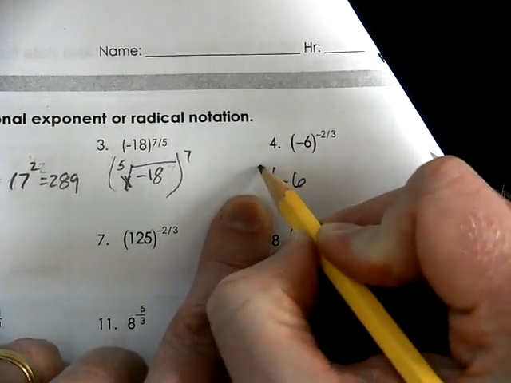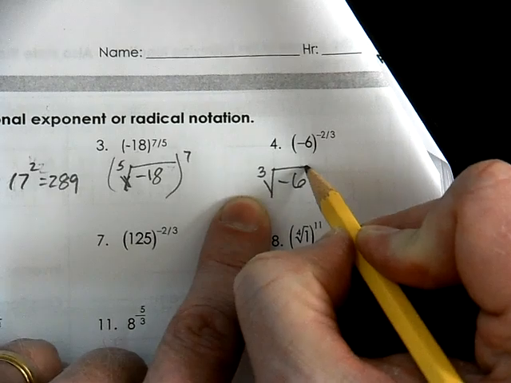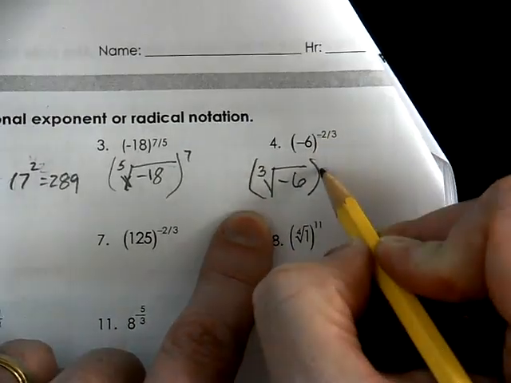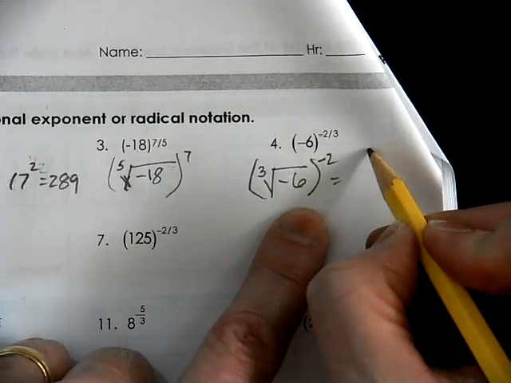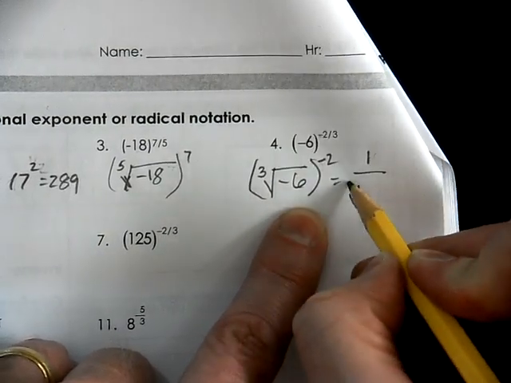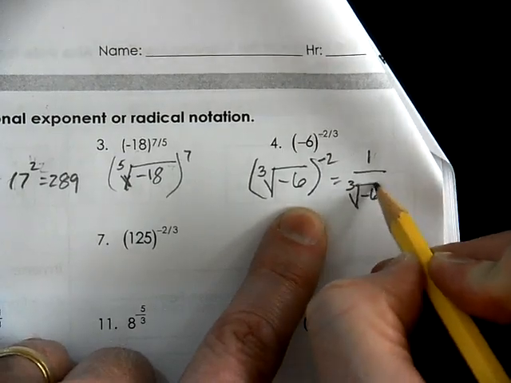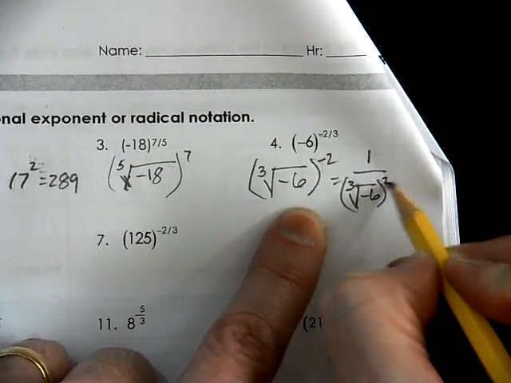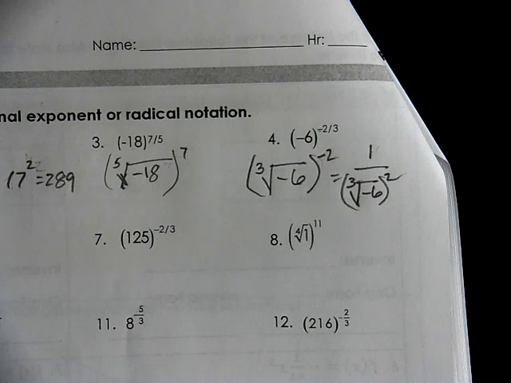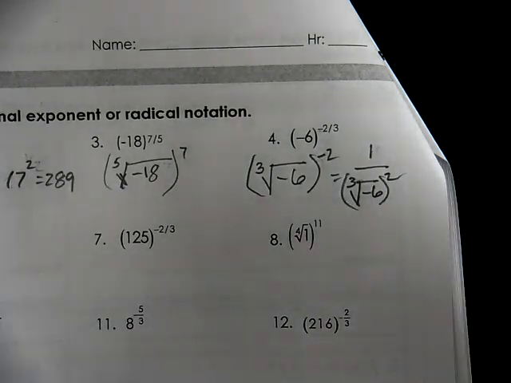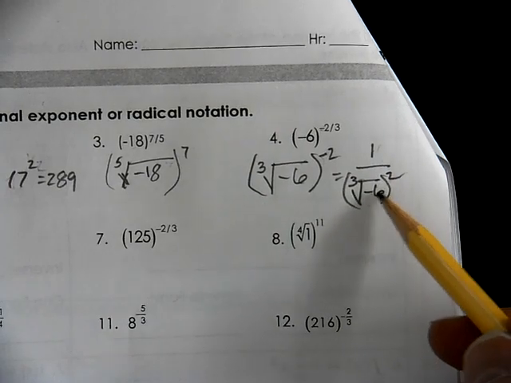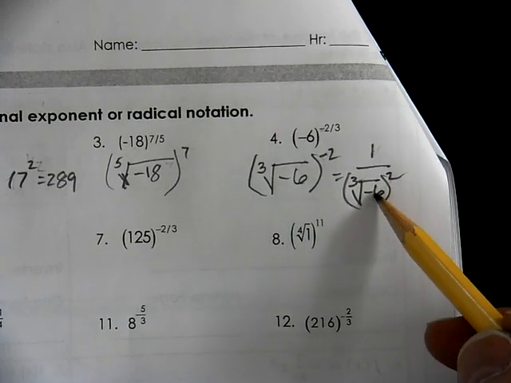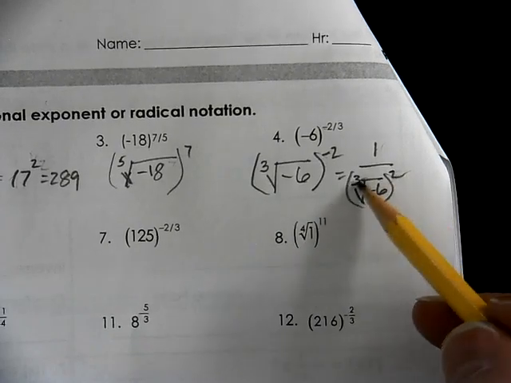-6, cube root, numerator would be squared. So we could write this as 1 over the cube root of -6 with a positive square. All right? And you could even call the inside 36, because you're squaring the 6. You're actually not affecting the index at all.